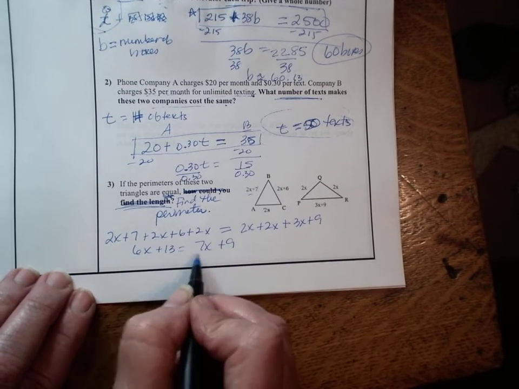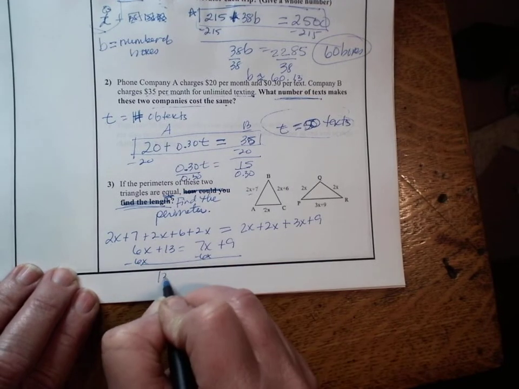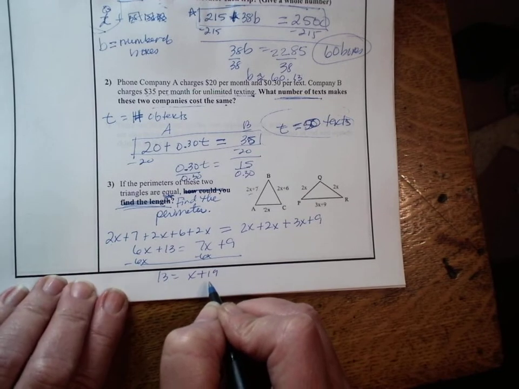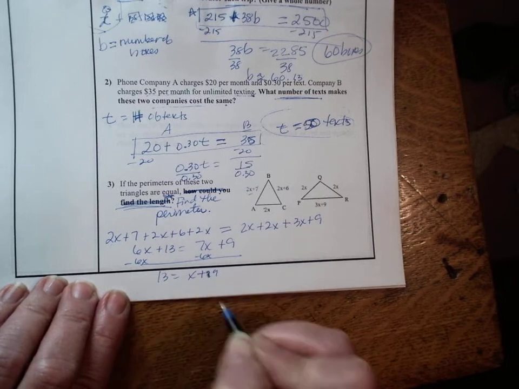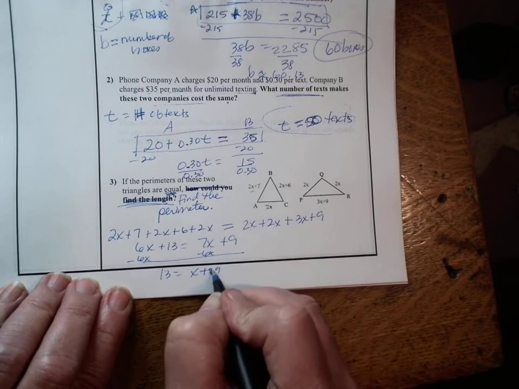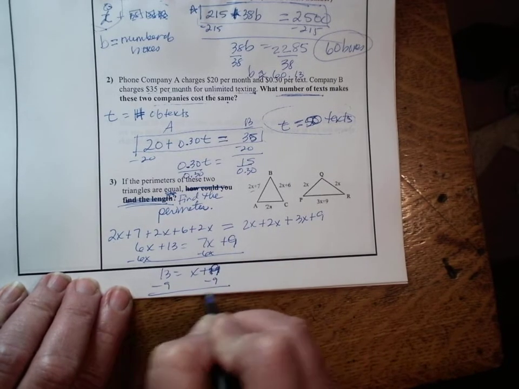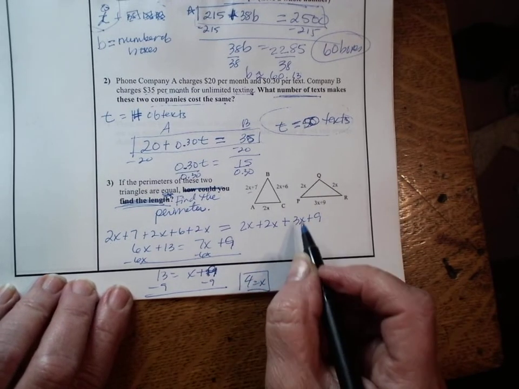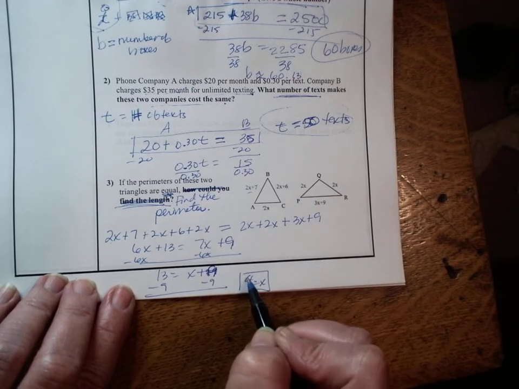Okay, now we can solve for x. So if we subtract 6x, you'll get 13 equals x plus 19. Uh-oh. Wait a minute. Oh, 9. Whew. I was going to end up with a negative number. That's why I paused. This is a 9. Subtract 9, subtract 9. 4 equals x. That makes more sense. If you get a negative number here, you're not going to have a negative distance. So that's why it alarmed me. So x equals 4.